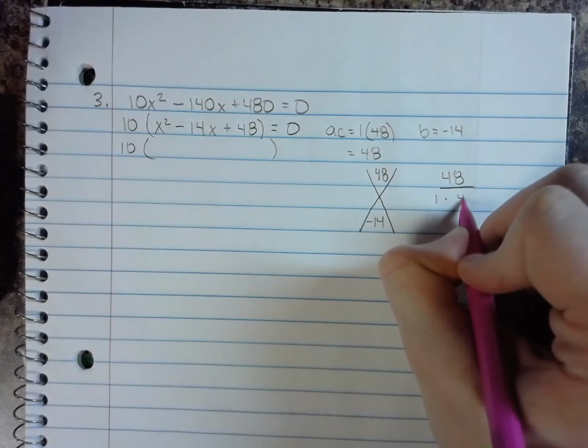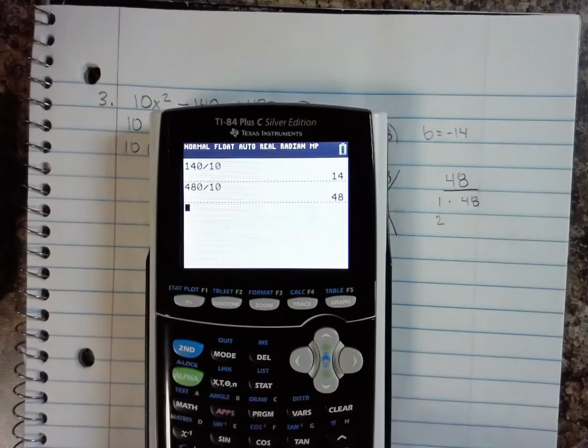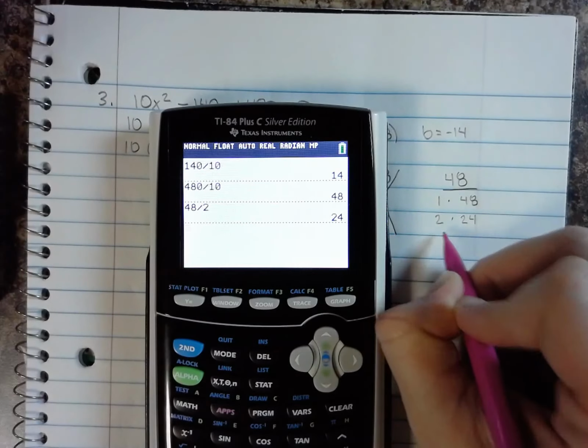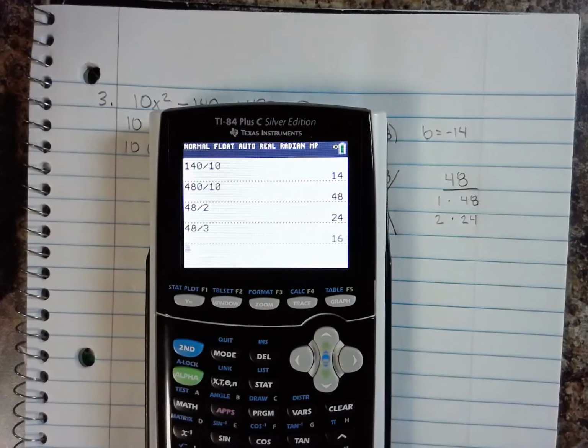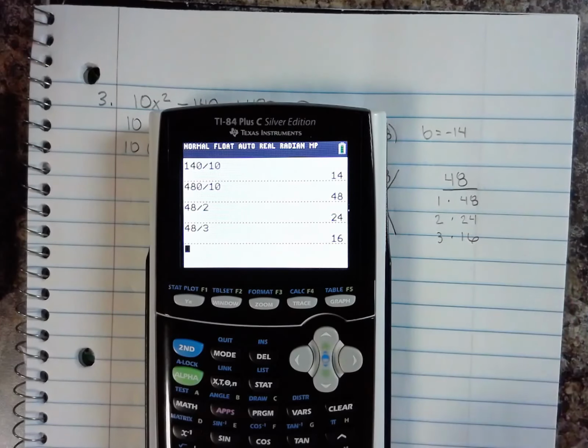So 1 times 48. You can take 48 and divide it by the next number, and continue to divide 48 by each value to recreate a factor list.